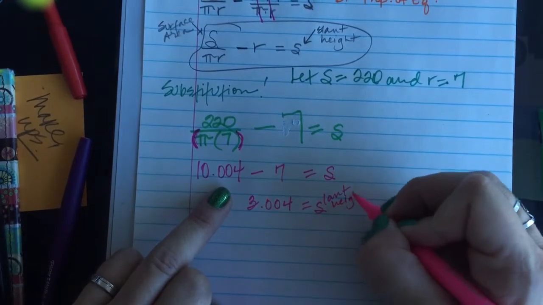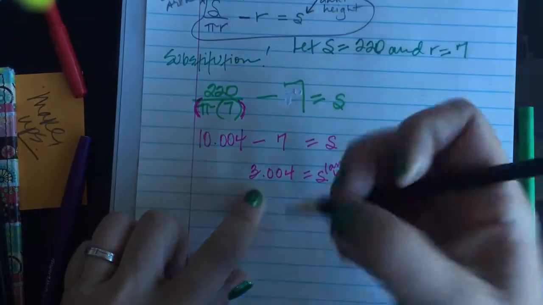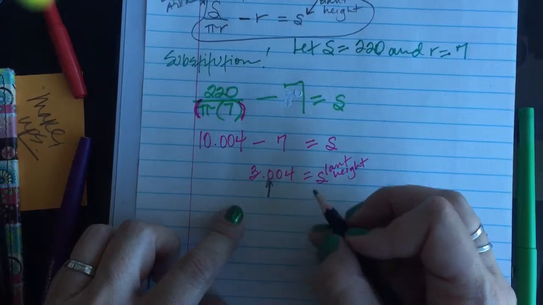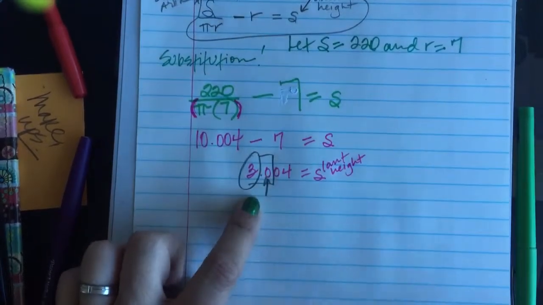But it did tell me to round someplace, so let me see. It said approximate to the nearest tenth. So to the nearest tenth, you know what? Yep, my slant height is going to be 3 or 3.0.